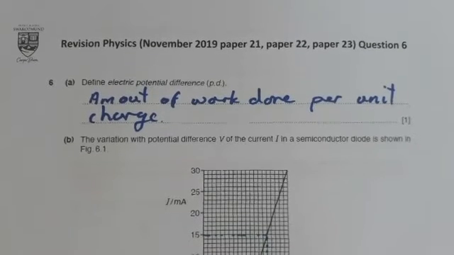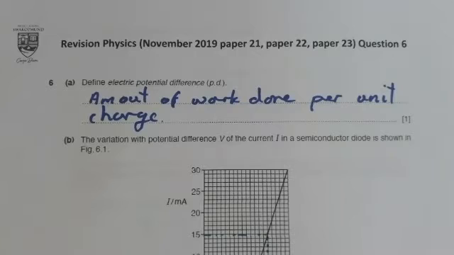This is the electricity worksheet, question 6 of paper 21, November 2019, the one that we didn't get to last week, at the beginning of the week on Monday. So I thought of just going through it by looking at the question paper and the answers to it. There are some interesting and some nice questions.